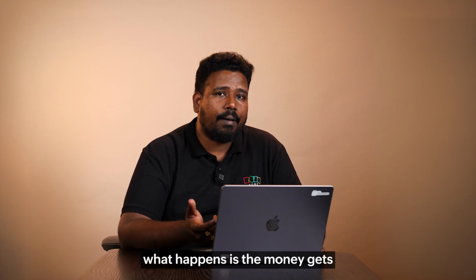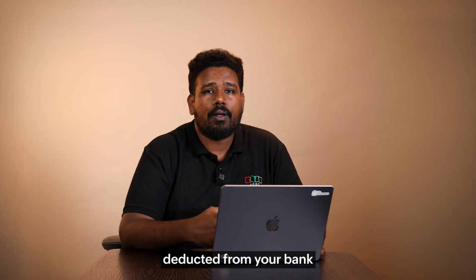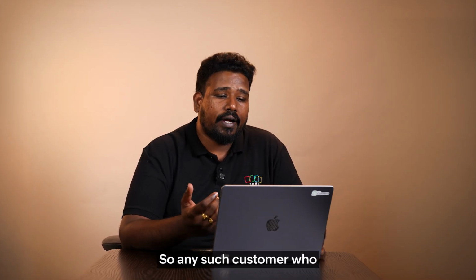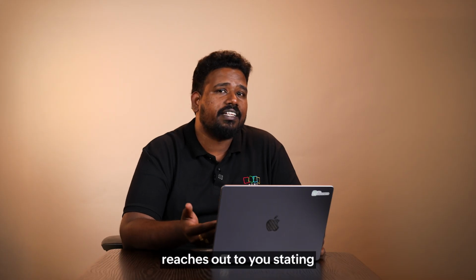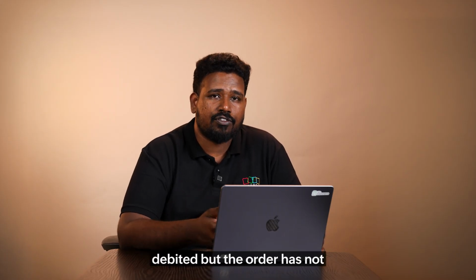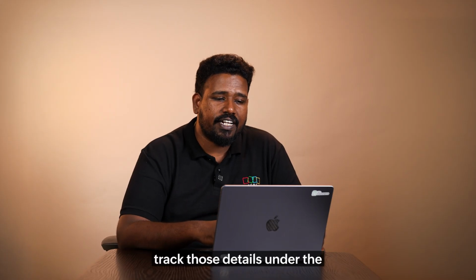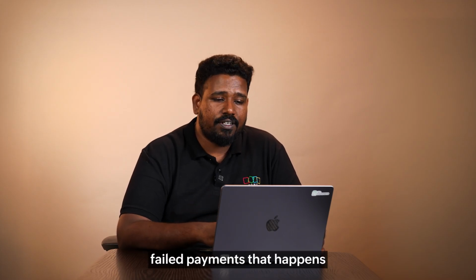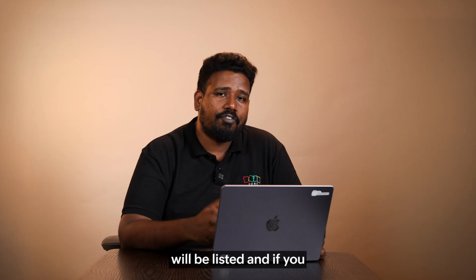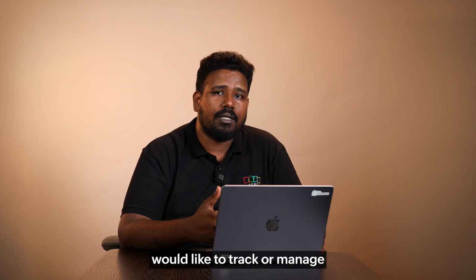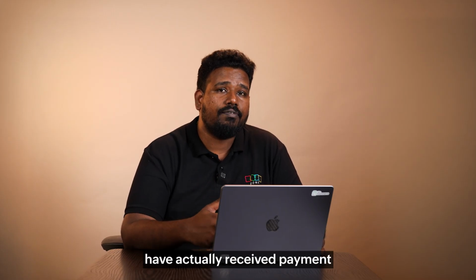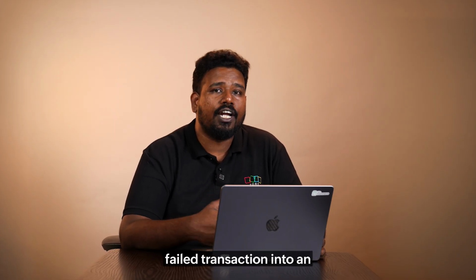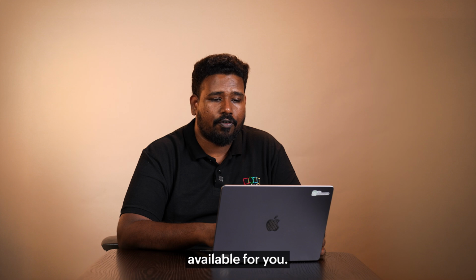In such cases, the money gets deducted from your bank account, but on the website the transaction might show as failed. So any customer who reaches out to you stating that the money has been debited but the order has not been placed, you will be able to track those details under the failed payment section of Zoho Commerce, where any failed payments that happen will be listed. And if you would like to manage the payment, let's say you have actually received payment for that particular order, the option to convert that failed transaction into an actual order will also be available for you.